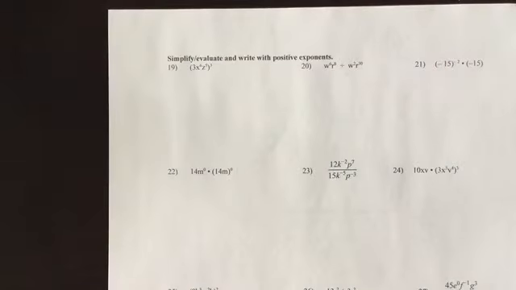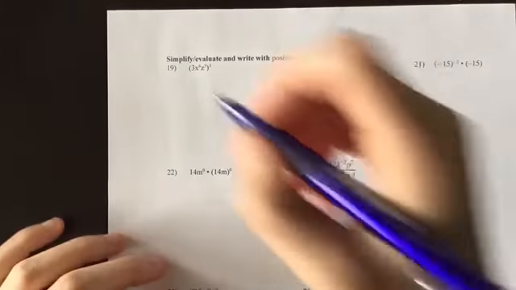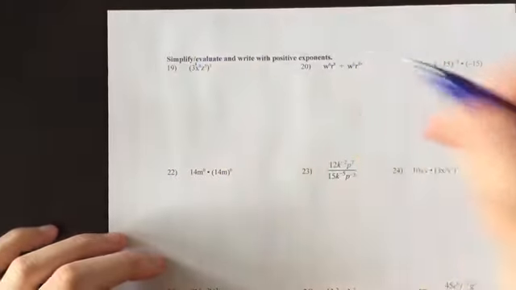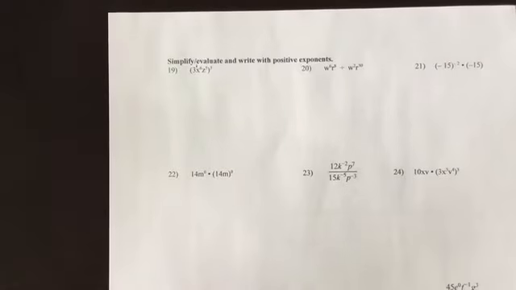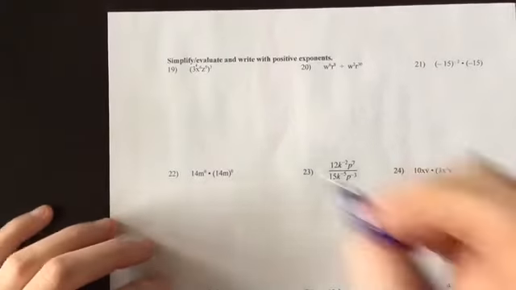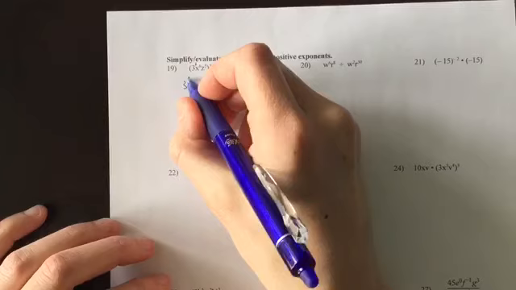Page 3, we're still simplifying, writing using only our positive exponents. Number 19, we've got power to a power, 3x to the 6th, z to the 5th, all raised to the 3rd power. We can go ahead and just use our power to a power rule and multiply our exponents.